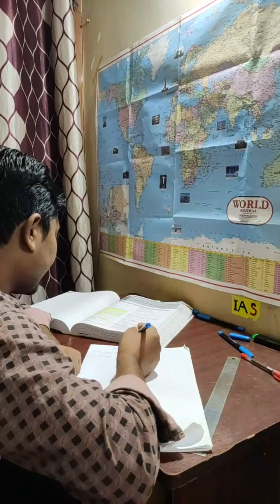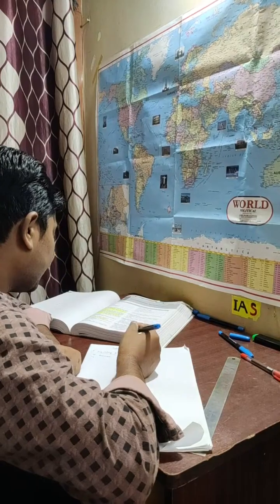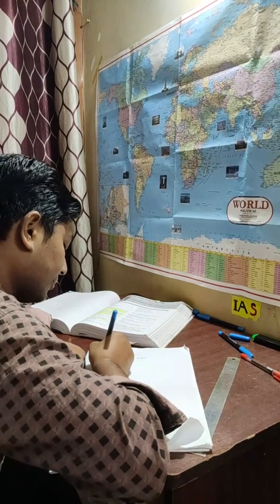The Supreme Court at Calcutta was established in 1774.